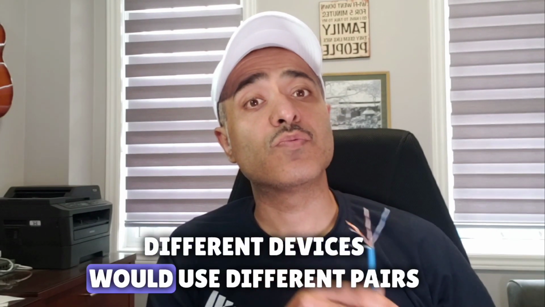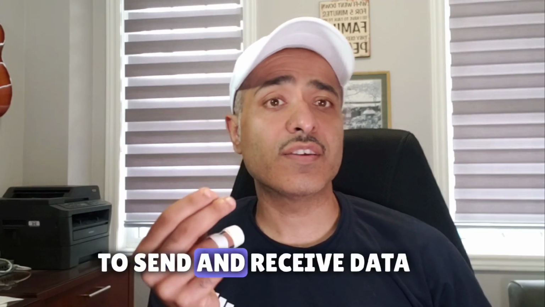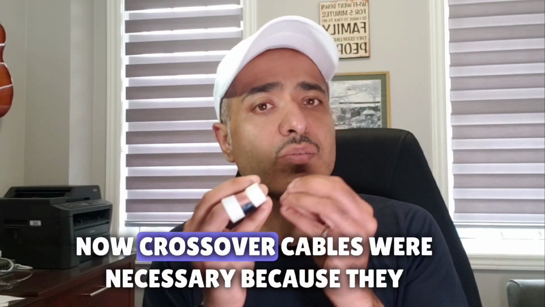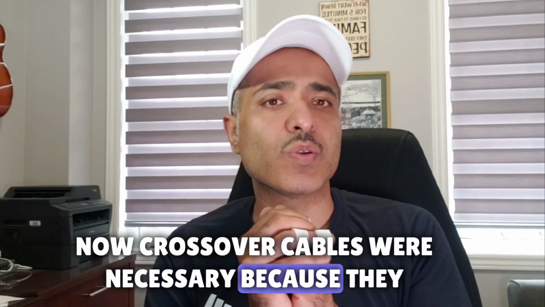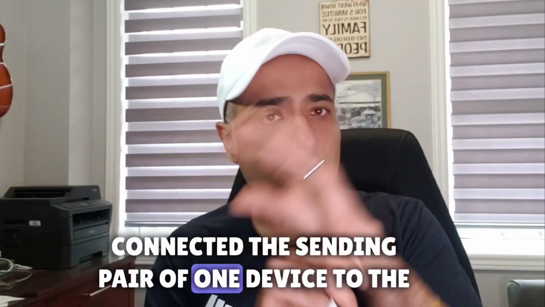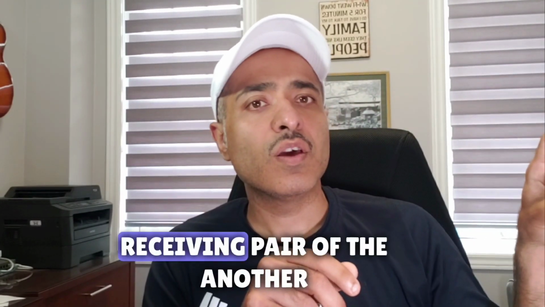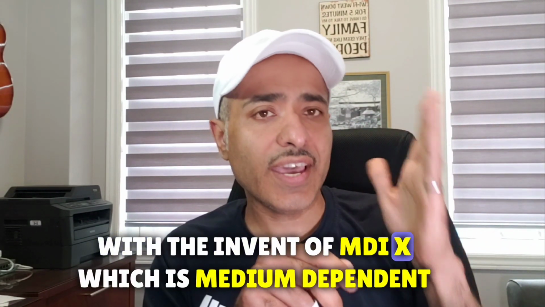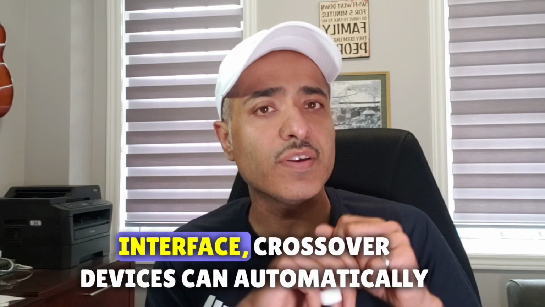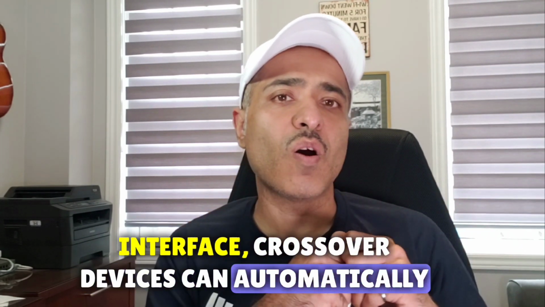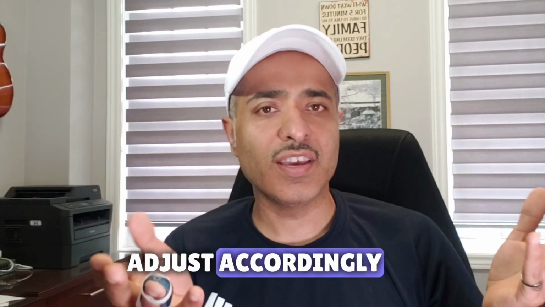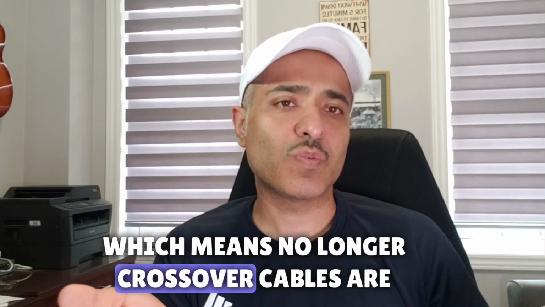Different devices would use different pairs to send and receive data, which is why we needed crossover cables in the past. Crossover cables were necessary because they connected the sending pair of one device to the receiving pair of another. However, with the advent of MDI-X, which is medium dependent interface crossover, devices can automatically detect which pairs are used for sending and adjust accordingly, which means crossover cables are no longer needed.